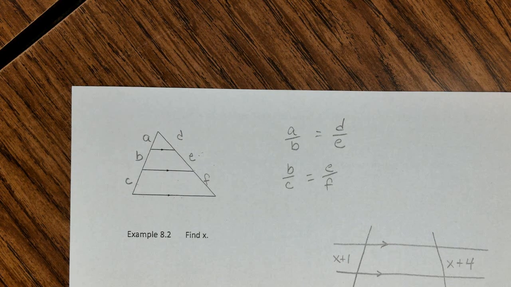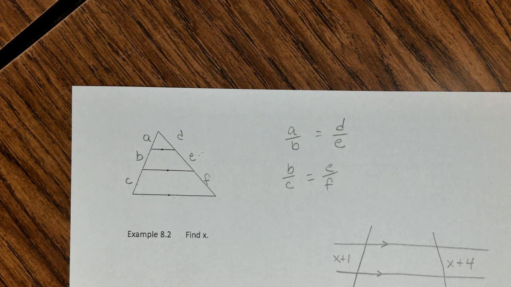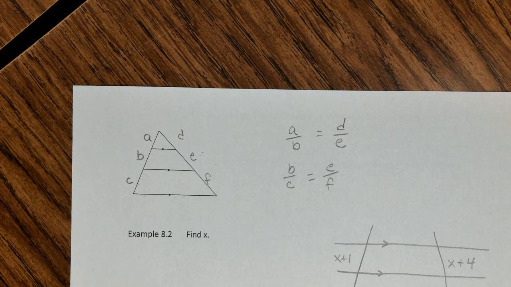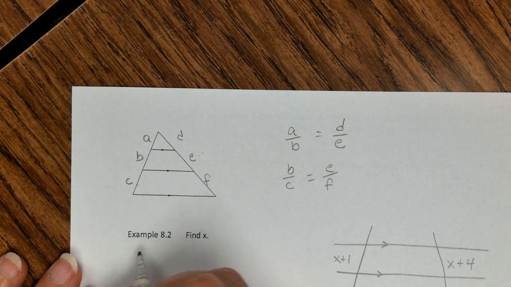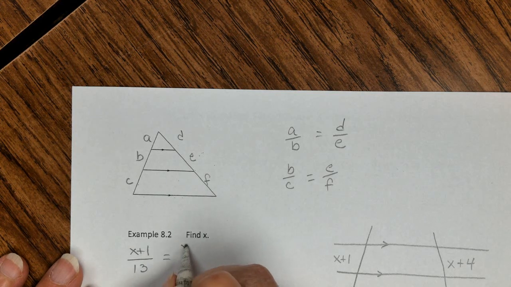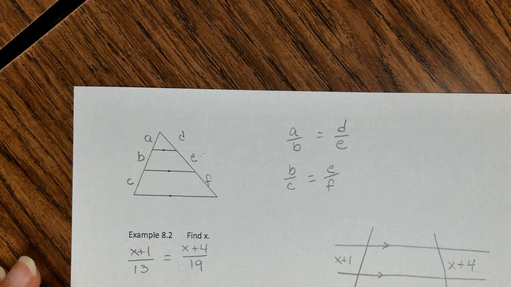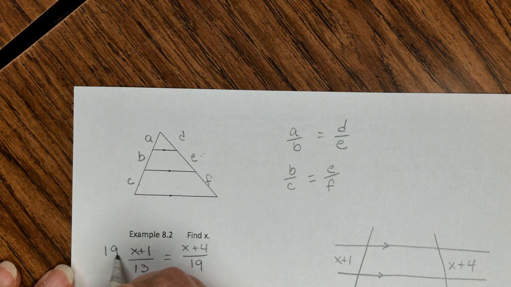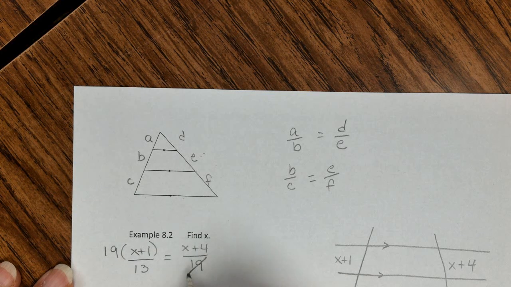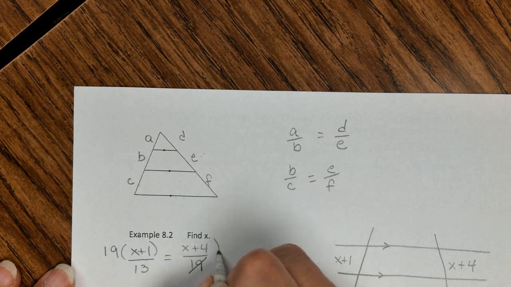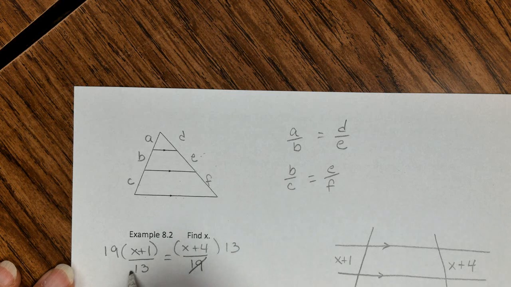And we're going to take this knowledge that when we have parallel lines crossed by the 2 transversals, the segments are proportional. And so we can write a proportion and then solve it. So that would mean x plus 1 over 13 equals x plus 4 over 19. And then I'm going to multiply 19 times both sides, which cancels this one. And I'm going to multiply 13 times both sides, which cancels that one.